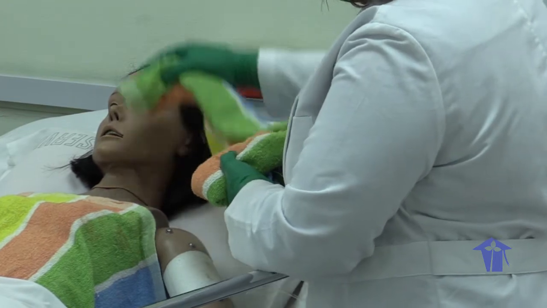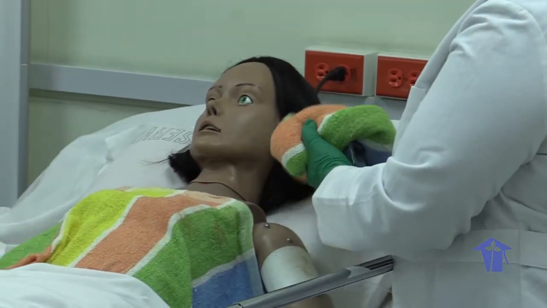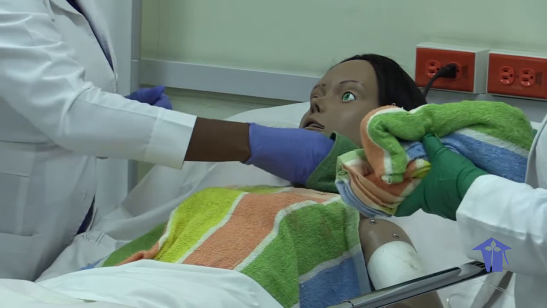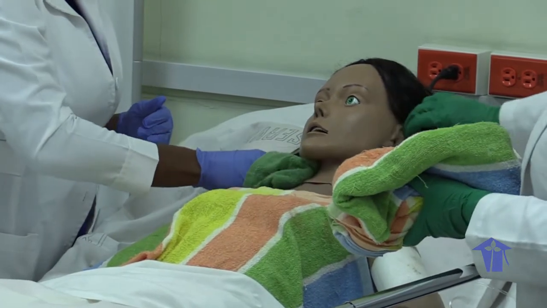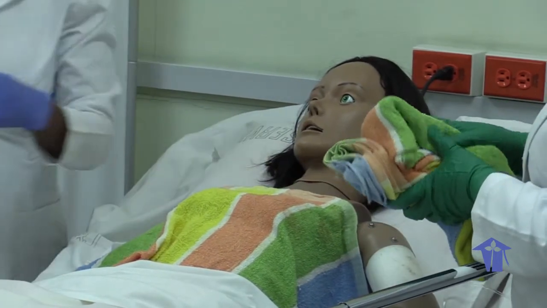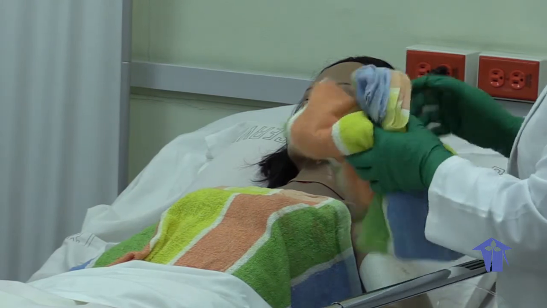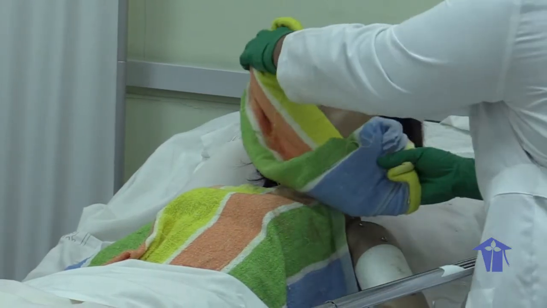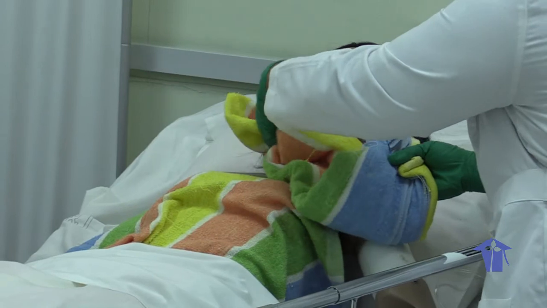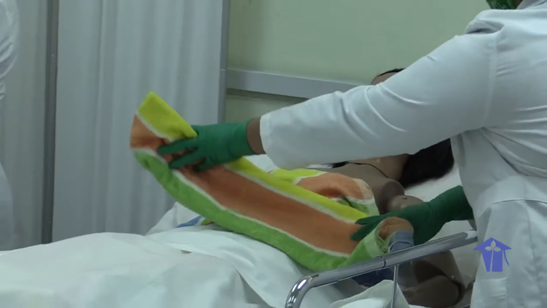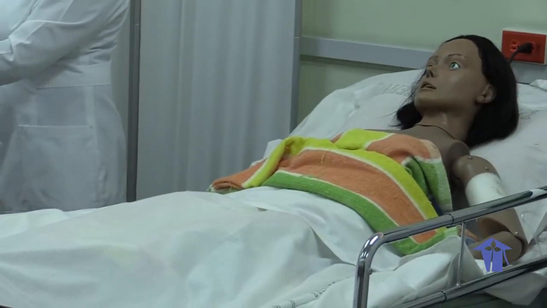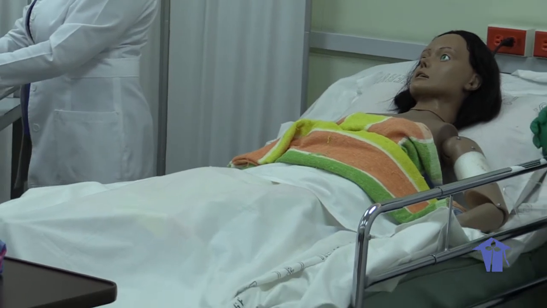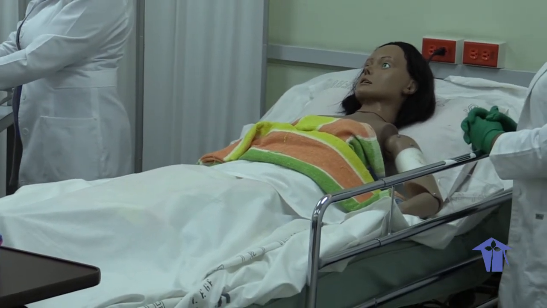Pat drying is preferred. The patient's face, neck, and ears are now washed, rinsed, clean, and dried.